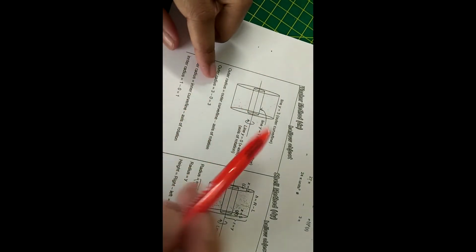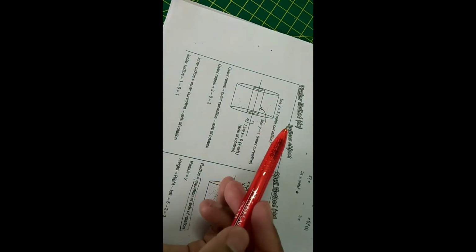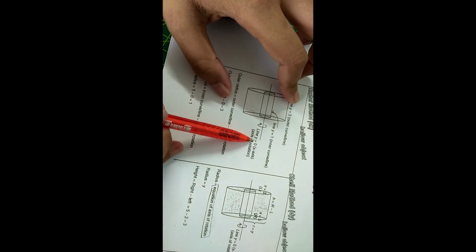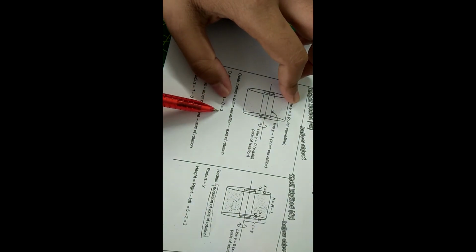So macam mana nak tahu dia punya outer radius? So based on yang first tadi, okay, yang mula-mula kita masuk, dia cakap outer curve ataupun outer line minus axis of rotation. Okay, so which is outer, keluar sekali. Luar sekali adalah y equal to 3. Okay, and then dia punya line kat dalam adalah y equal to 0. Axis of rotation dia. Okay, so outer paling luar adalah 3. So 3 minus axis rotation, which is 0. So 3 minus 0, so dapat 3.